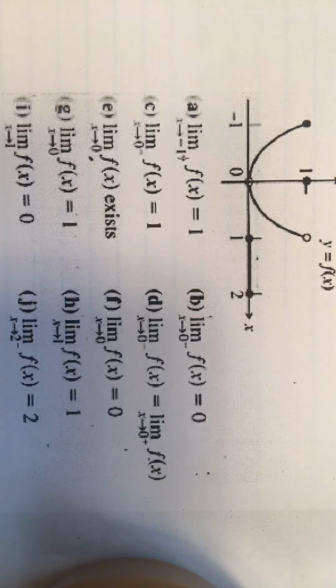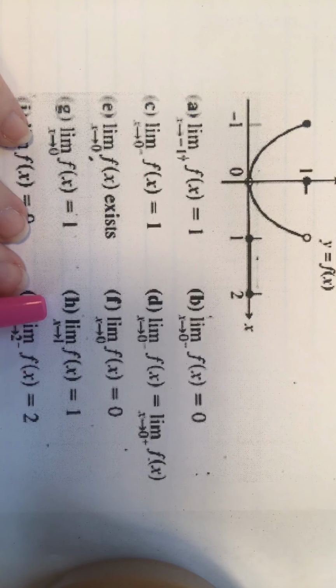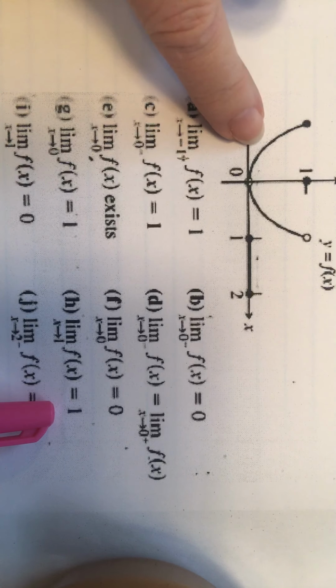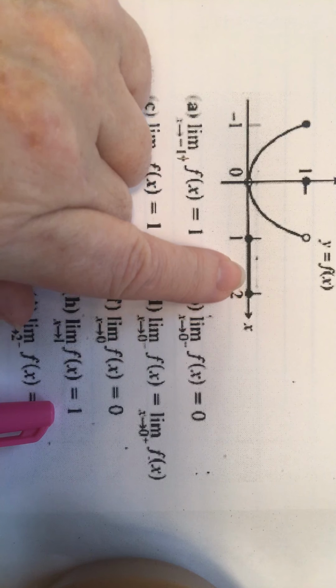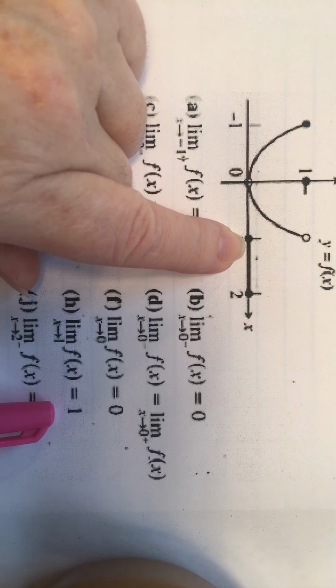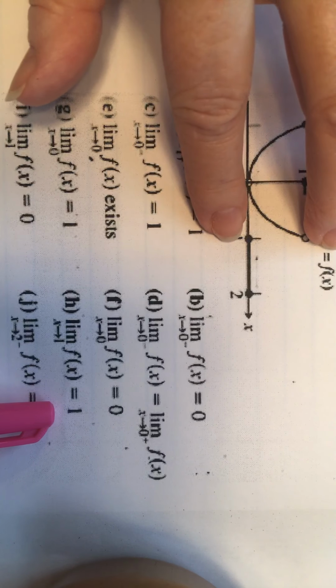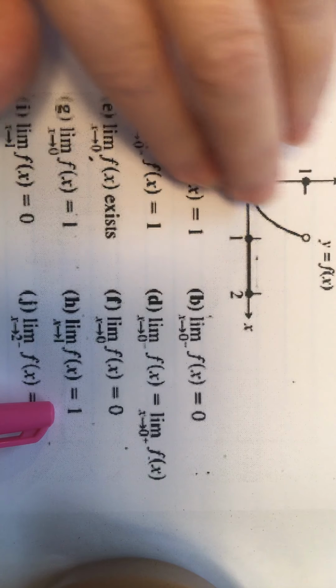Okay, so then we're on to the next one, H. So looking at H, it says the limit as x approaches 1 is 1. Well, as I approach 1 from the left, I'm 1. I approach 1 from the right, I'm 0. I can see these two are totally disconnected.